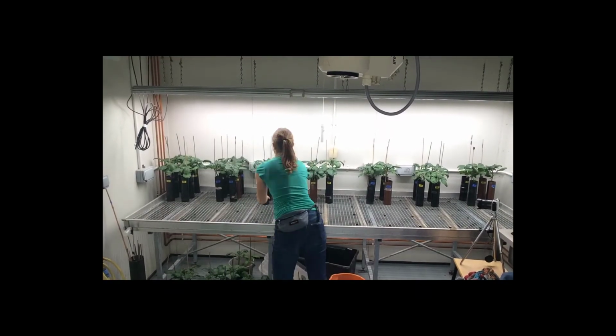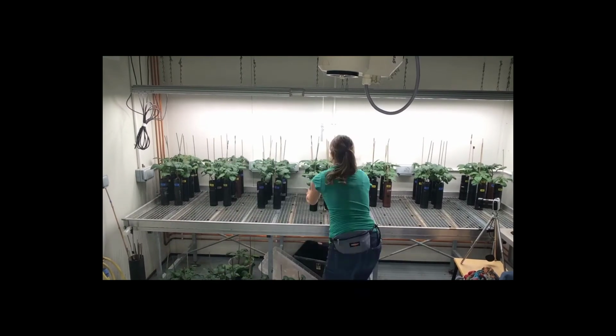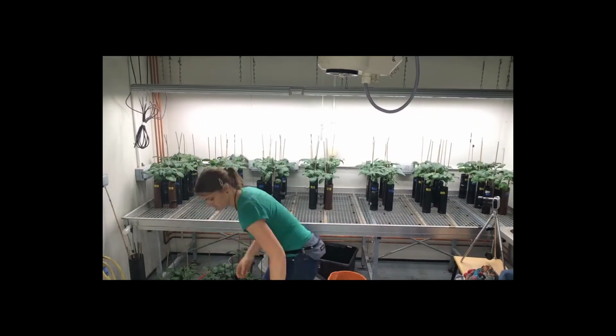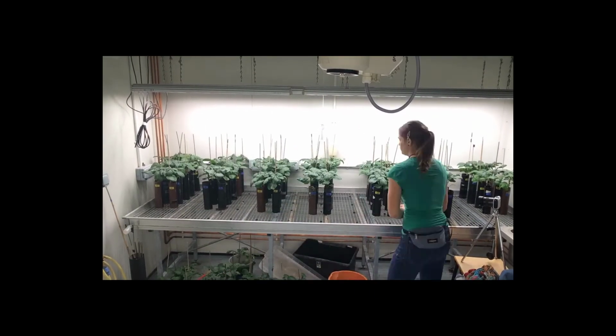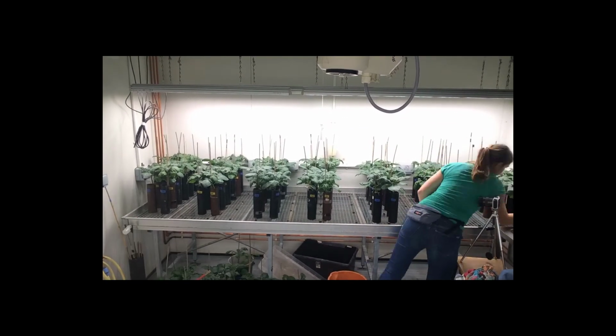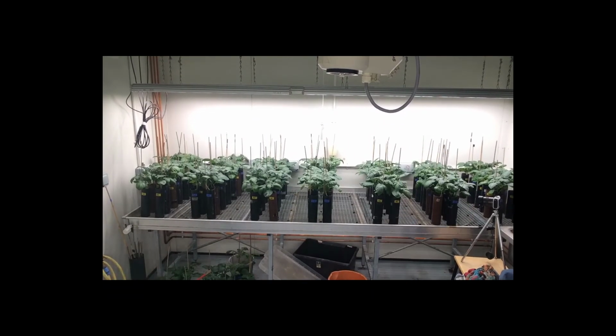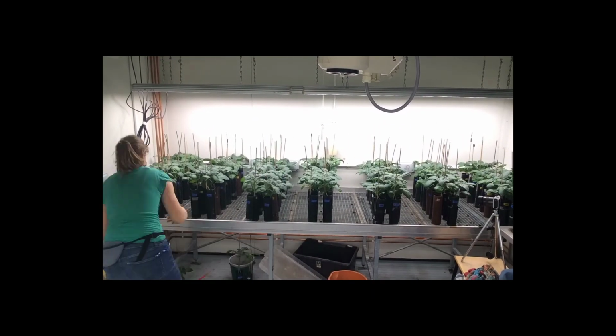Then I sort them onto the table with the second genotype where I did the same thing. That way I get packs of 4 plants of each genotype. I get 1 well-watered, 1 drought-stressed plant. And that's 1 rep for my experiment. And then I've got 4 of those for every day.